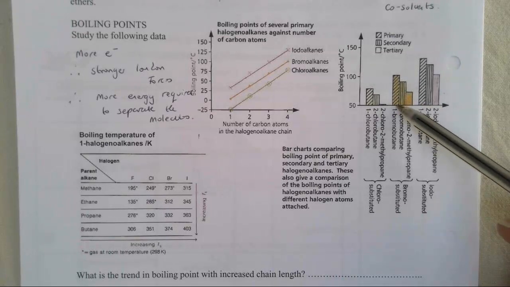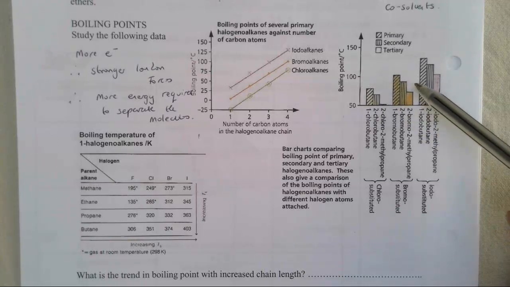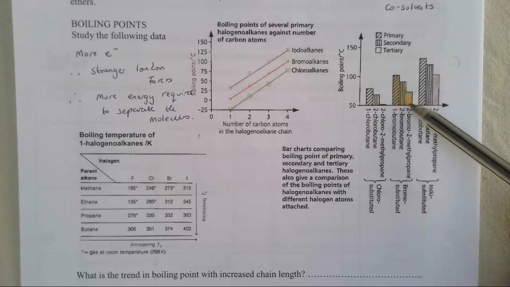So a primary halogenoalkane has fewer branches than a secondary, which has fewer branches than a tertiary. So this is our branching effect, our packing effect. In this case, the tertiaries can't pack as efficiently together. That weakens the London forces, therefore less energy is required.